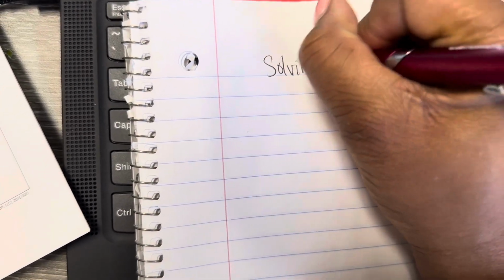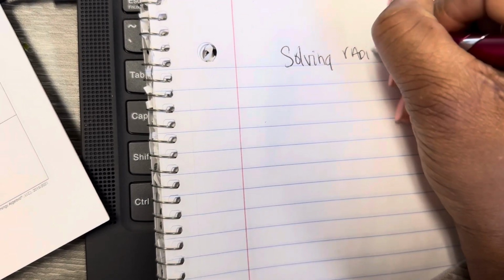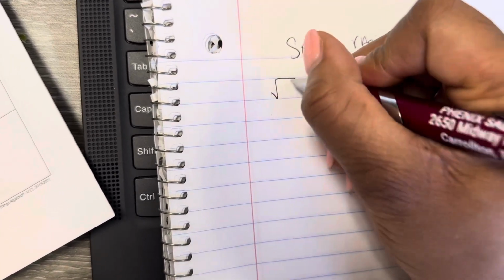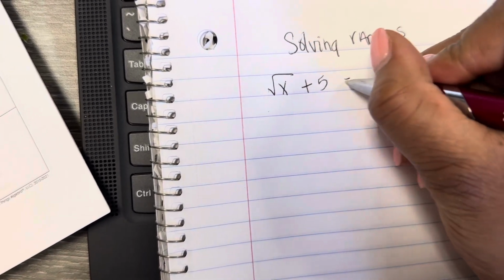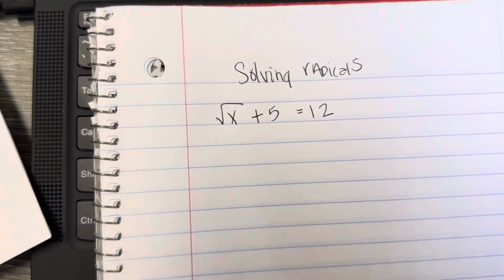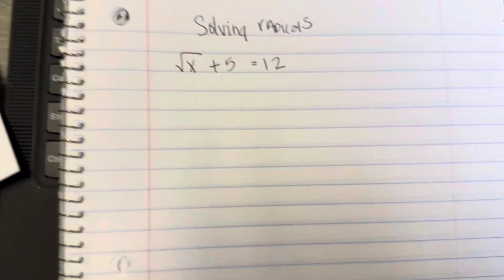All right, we are solving radicals. I'll make this a very quick video. Say that you're given the square root of x plus 5 equals 12. Well, you want to isolate the x.